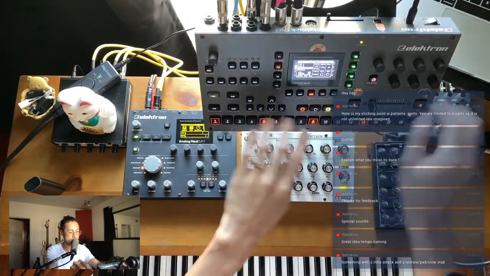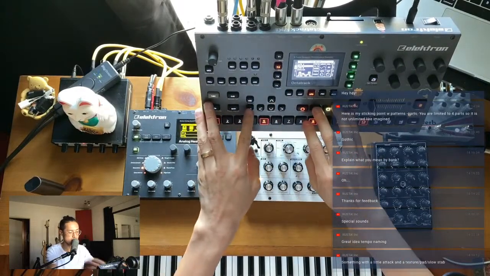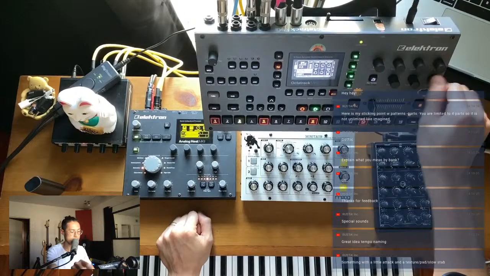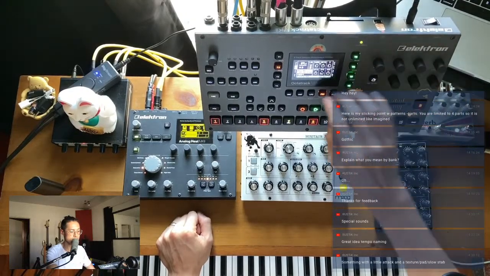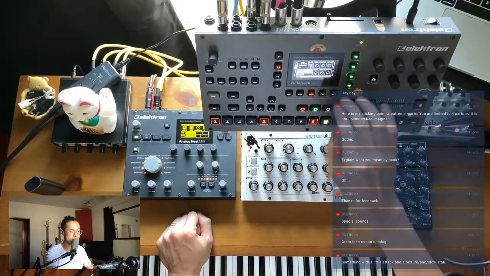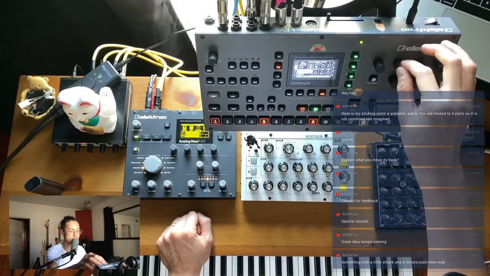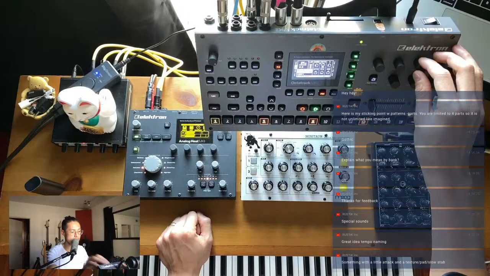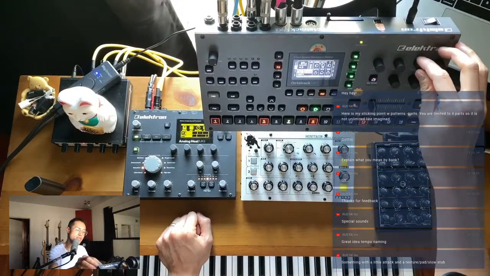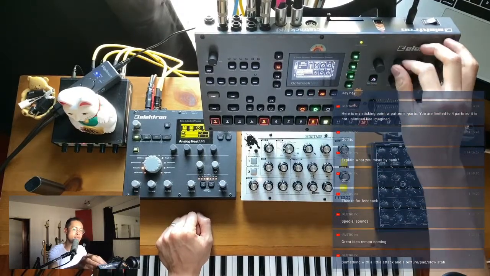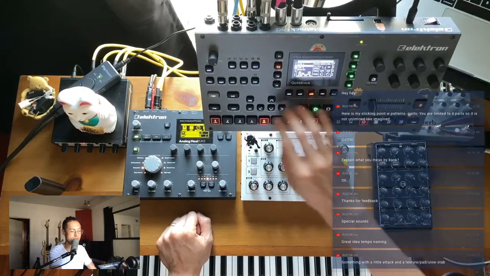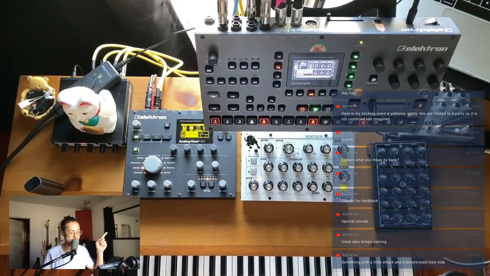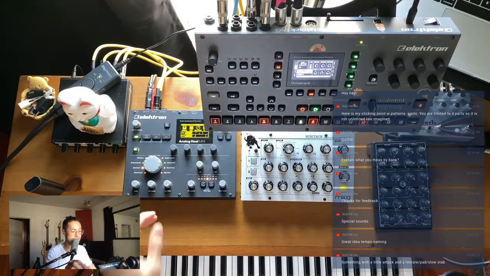So, okay, first we're going to turn this off and we're going to hear what this sounds like for now with a square wave. Yeah, so basically we're looking for it to come out really loud.